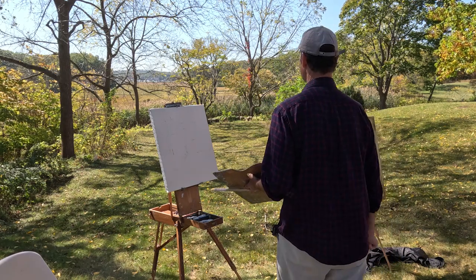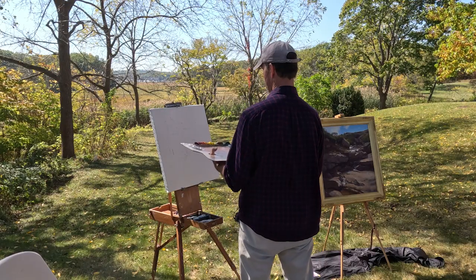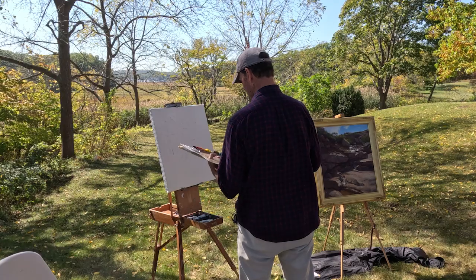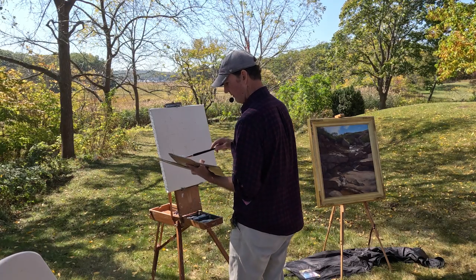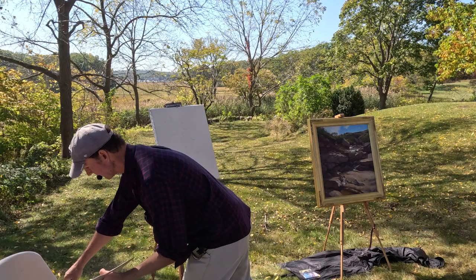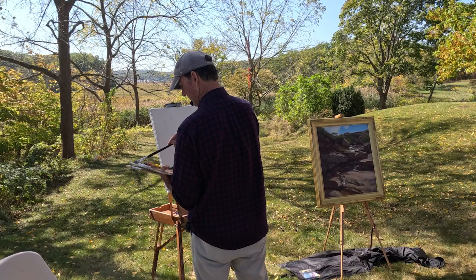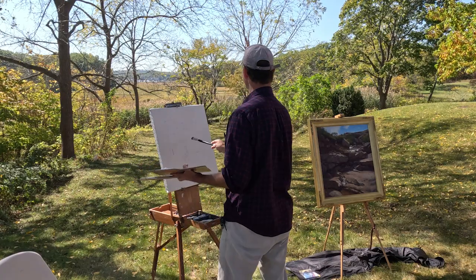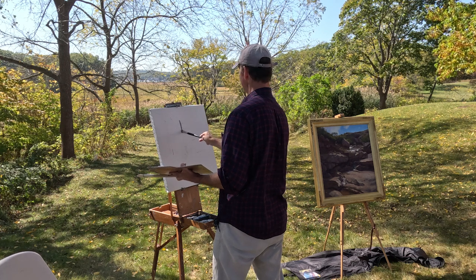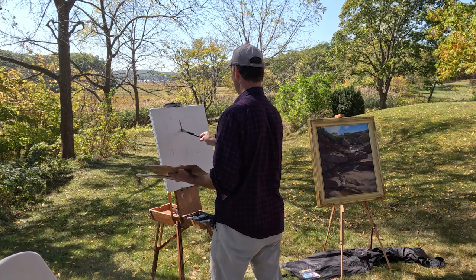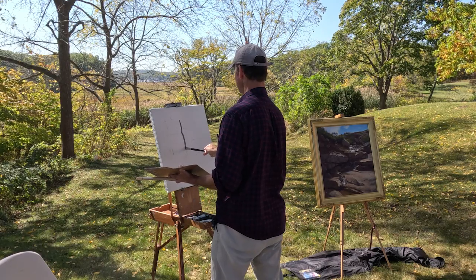But I won't have a chance to do too much more than just get a good start here today. I don't really use a medium, but on the first day I tend to thin it out with a little bit of turpentine so I can draw things in quicker and easier. So this is going to be kind of my dominant tree in here. It's like a character, maybe a character on a stage.